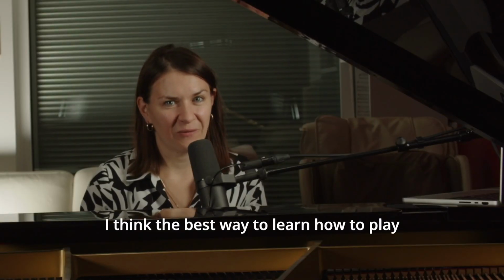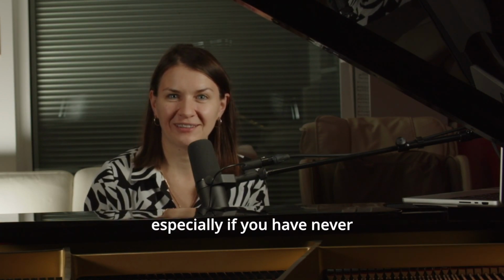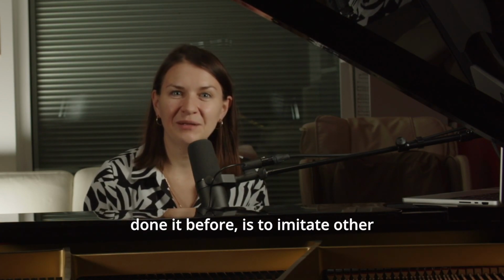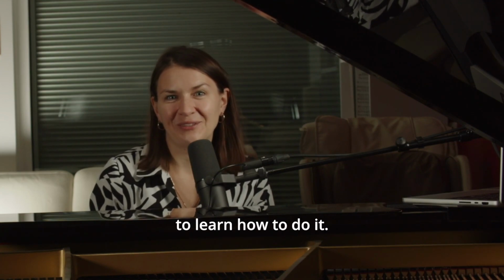I think the best way to learn how to play tempo rubato, especially if you have never done it before, is to imitate other pianists. And don't be afraid to overdo. This is the right way to learn how to do it.